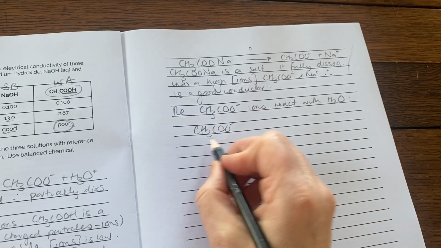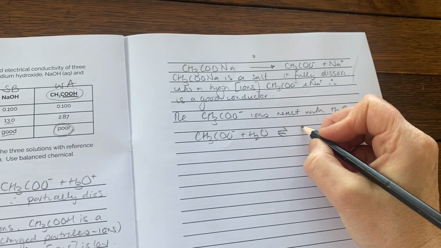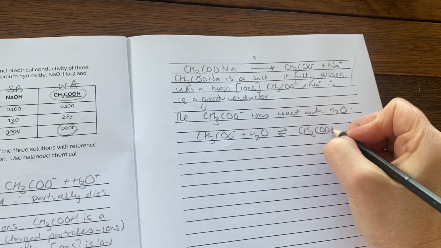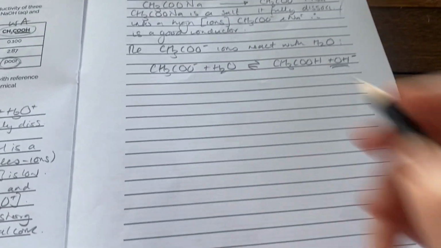CH3COO minus, so this is going to be our weak base. Weak, so I do my equilibrium arrow. And if it's a base, it needs to make OH minus.